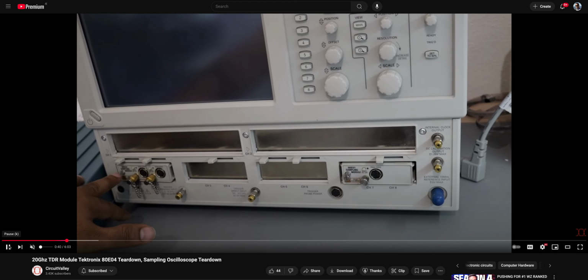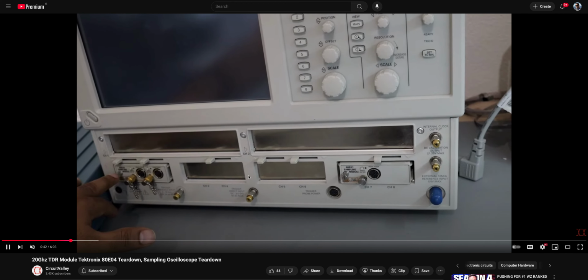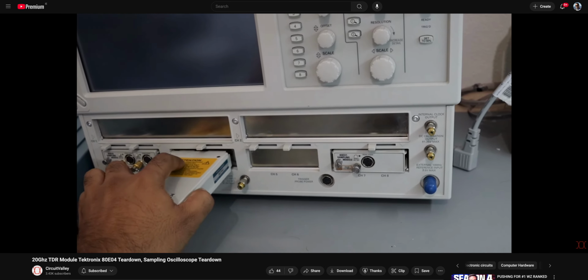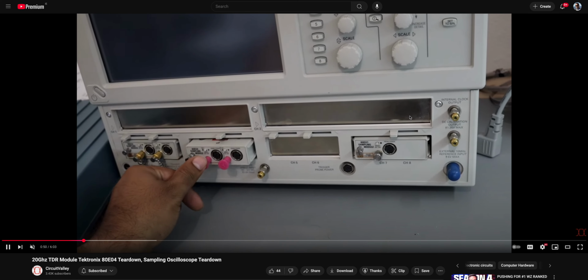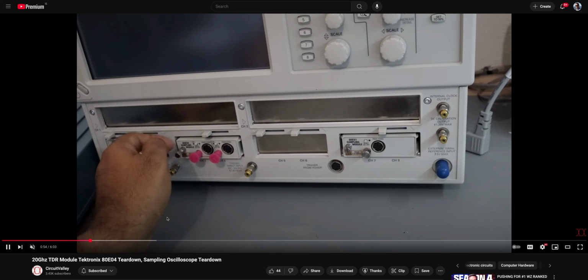The slots that have the sampling heads below are very similar to the sampling heads we can find in the 11800 series. I'd say that the size of the slot is exactly the same.